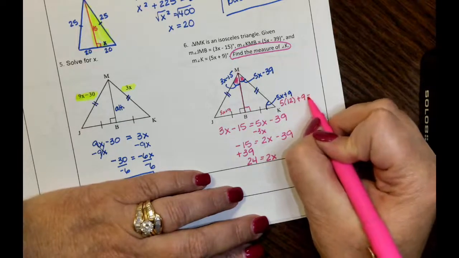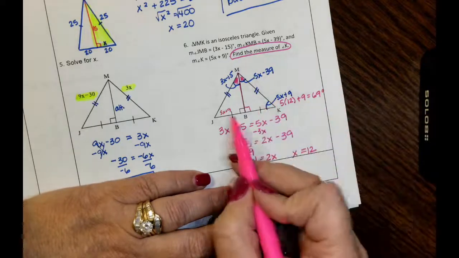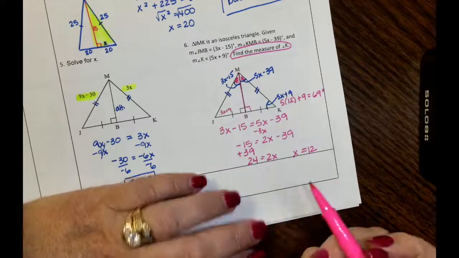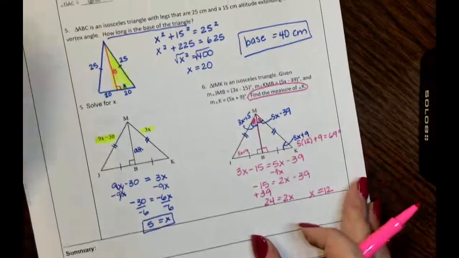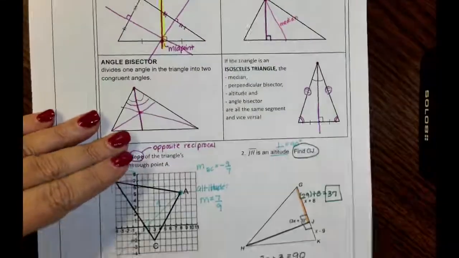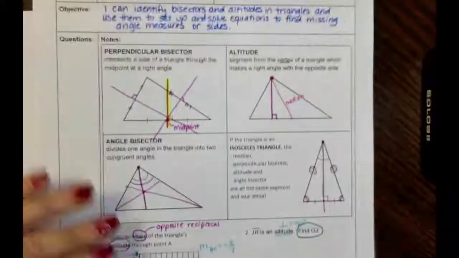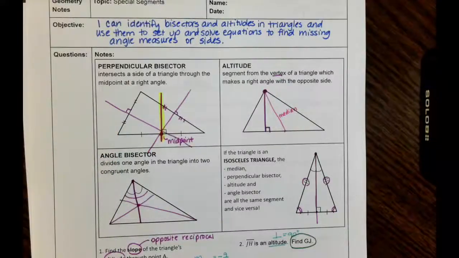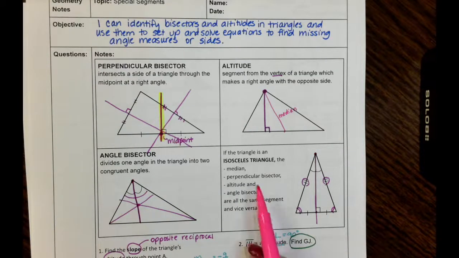So 69 degrees and 69 degrees would be all of these two base angles because they're the same because it's an isosceles triangle. So there are a lot of vocabulary words that are important in this unit, and understanding your bisectors and your altitudes. Altitude is an extremely important word for us as it relates to right triangles because it sets us up to be able to do Pythagorean theorem, which is a very useful tool. Don't forget that when it's isosceles, the median, the perpendicular bisector, the altitude, and the angle bisector all become the same segment. So dealing with isosceles triangles is much easier knowing that.